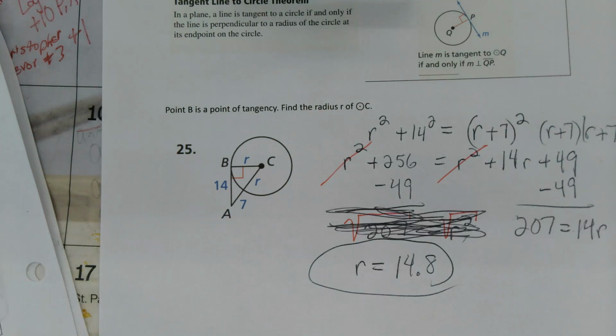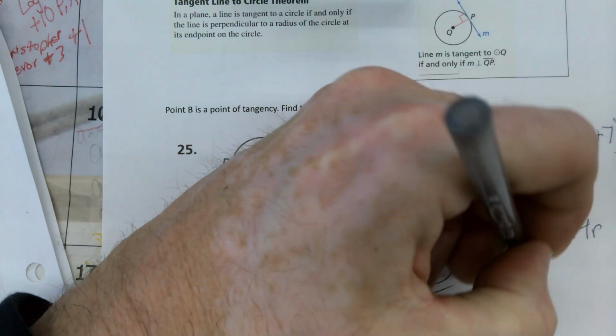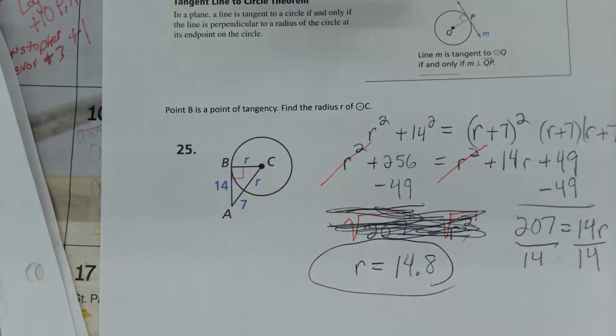Hold on. Thank goodness for the pause button. I had done that problem wrong. I don't know why I was taking a square root, what I was thinking. Anyway, the r squareds drop out, and we get 14r equals 207. Divide both sides by 14, and r is 14.8. All right, I'm going to bring this home with what's on the third page of your notes, so turn it over.